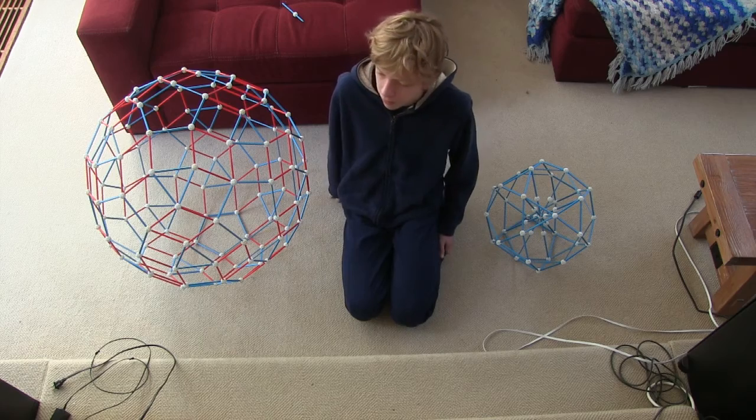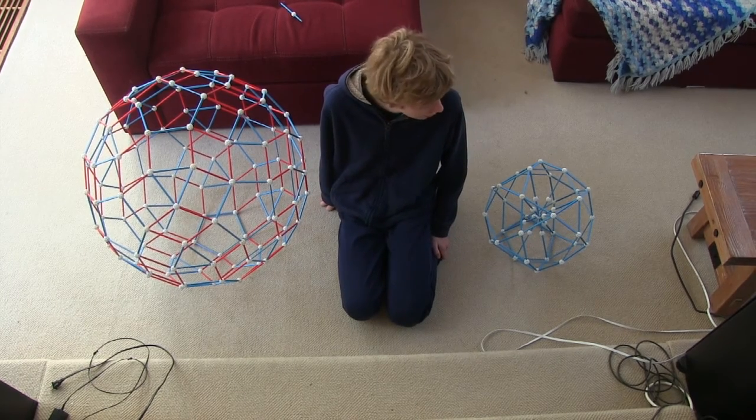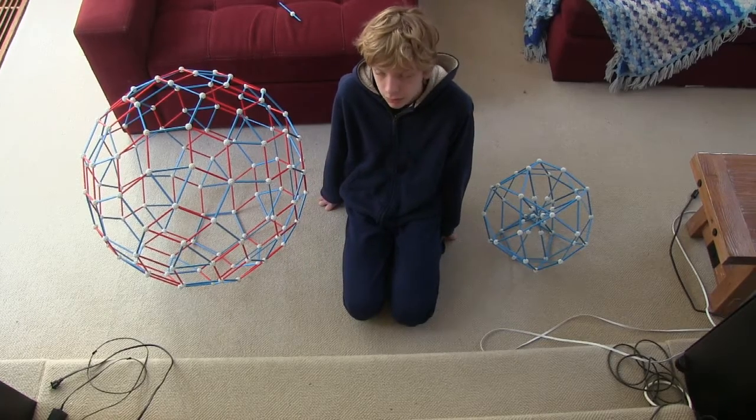Yes. Okay. All right. We're going to go up and look at my computer, and we're going to look at the formulas and then do the calculation.